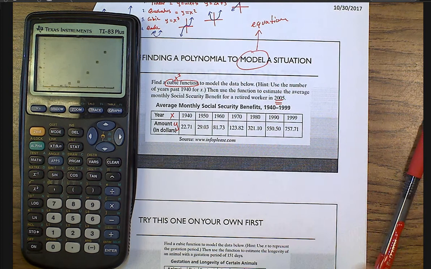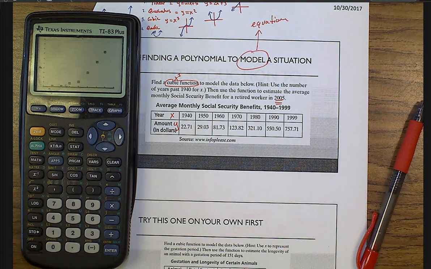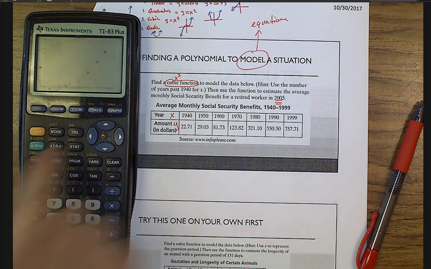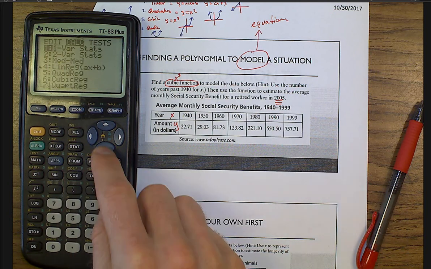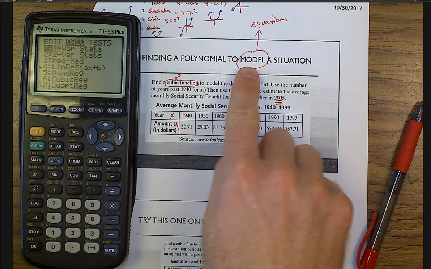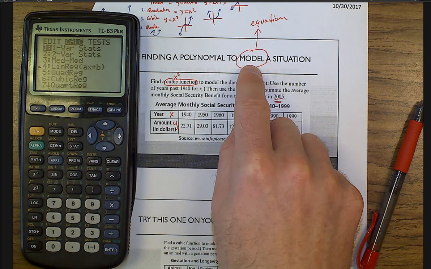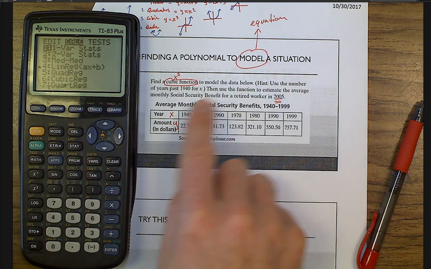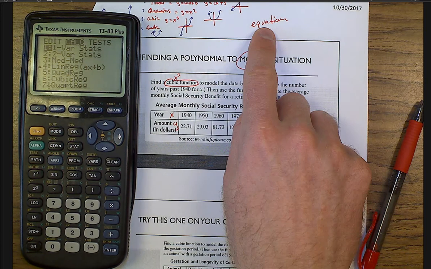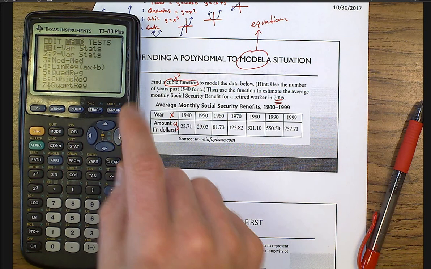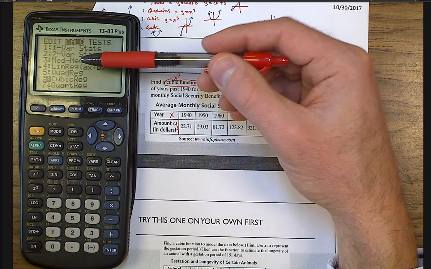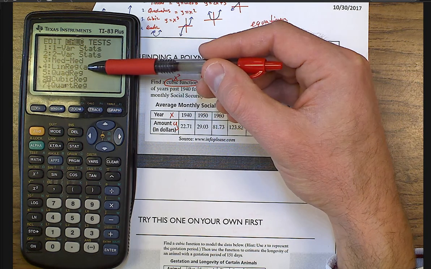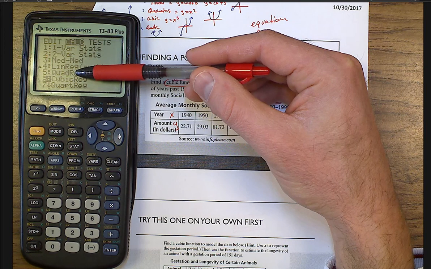So here's what we're going to do now. Once we've got our data points plotted, we're going to go back to stat. That's where we started. We're going to go over to calculate. And remember, the whole idea is to create an equation. We want to find a cubic equation that models our data. So I'm going to calculate a cubic regression. You have a linear regression, which is number 4, and a quadratic. So if you thought it was a parabola, you would use a quadratic.